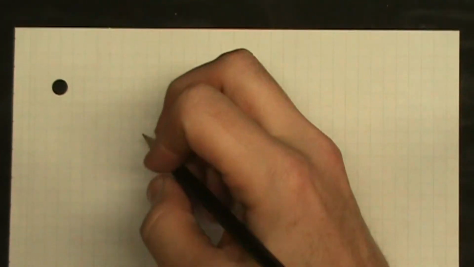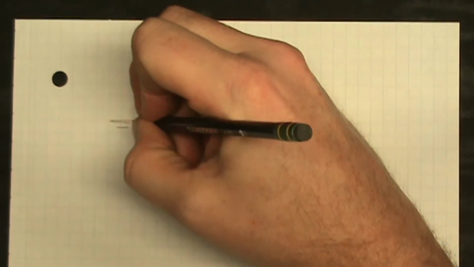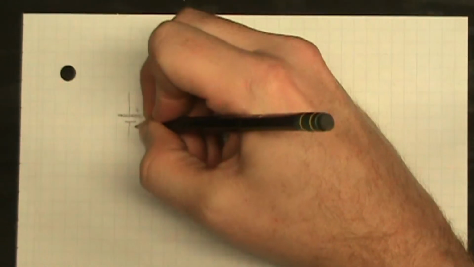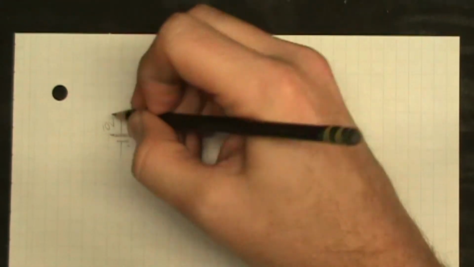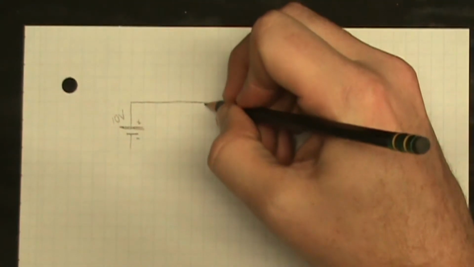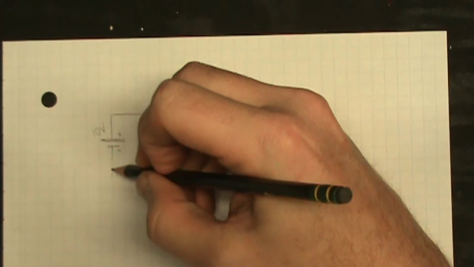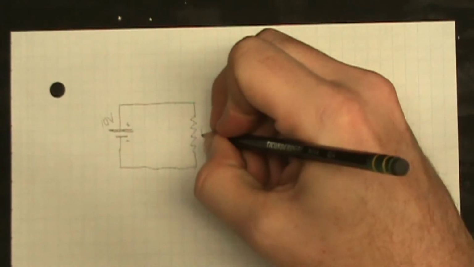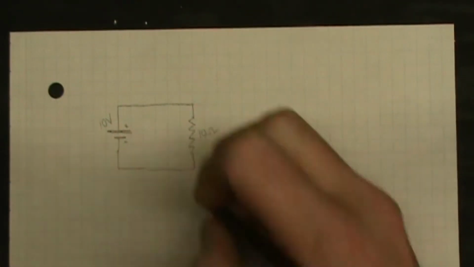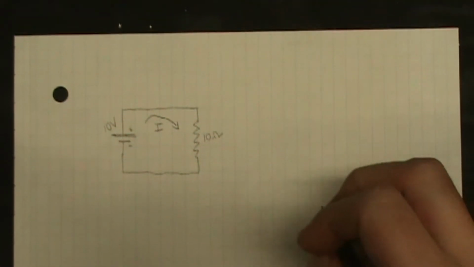It makes it jump a bit, but let's say we had a battery. That was horrible. This is the symbol for a battery. Let's say that battery was 10 volts. And in the circuit with it, we have a resistor, which is 10 ohms. Obviously, through this circuit, there will be some current I which flows.